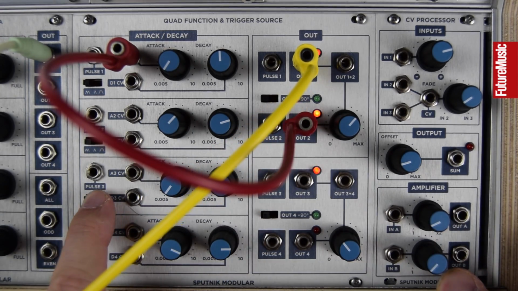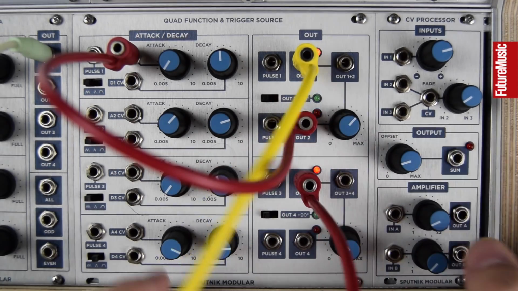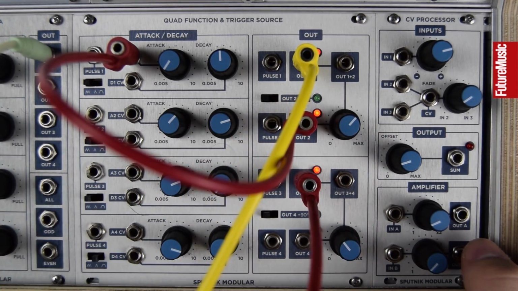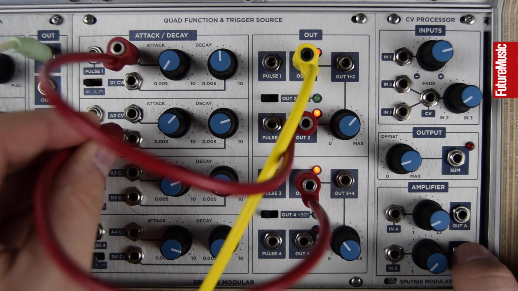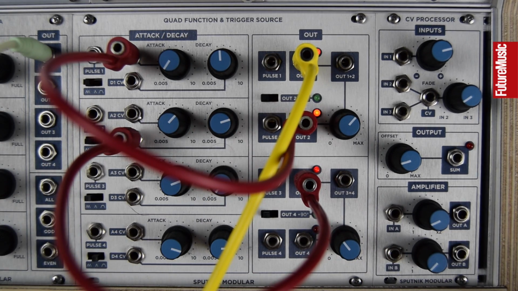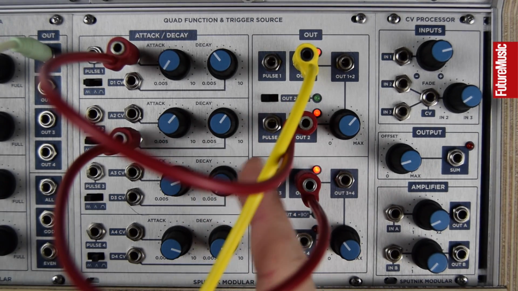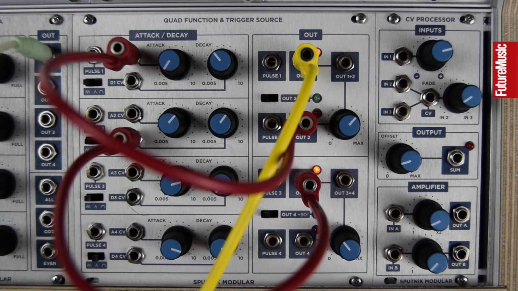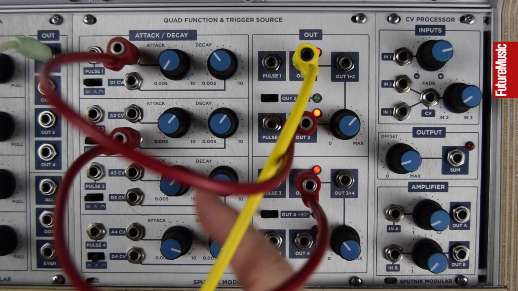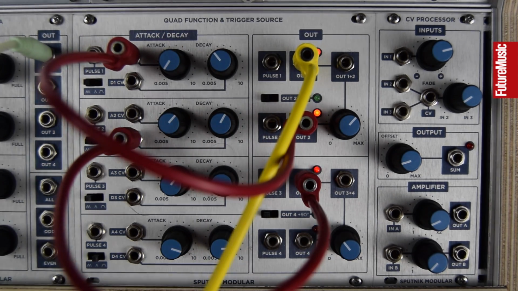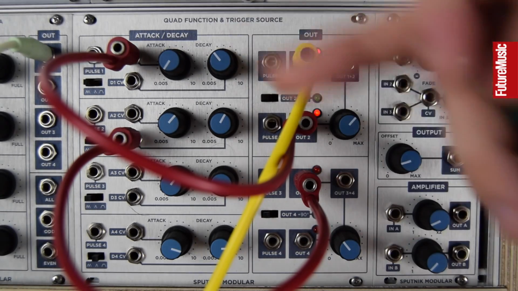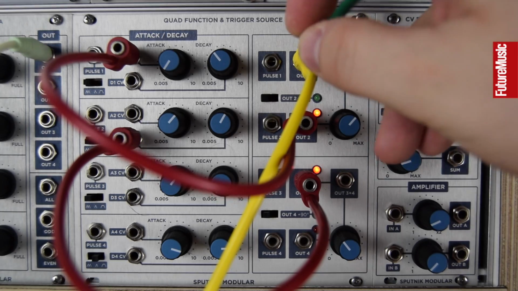Let's now set the third one cycling and set that to affect the decay time of the second one. Create feedback by patching something that's already affected back into one of the effectors.